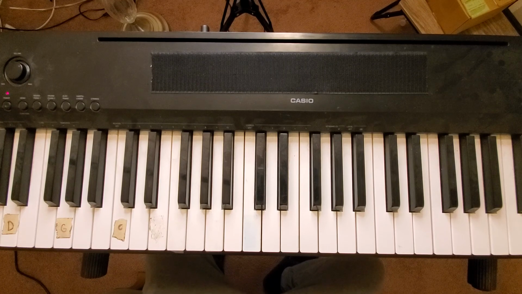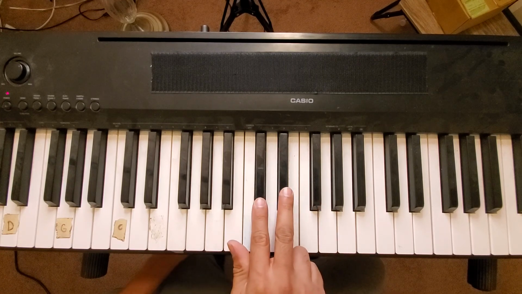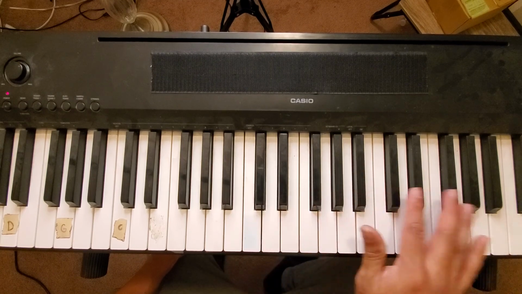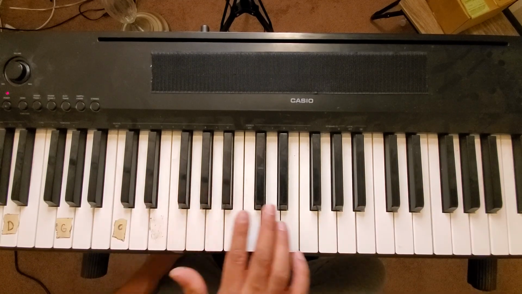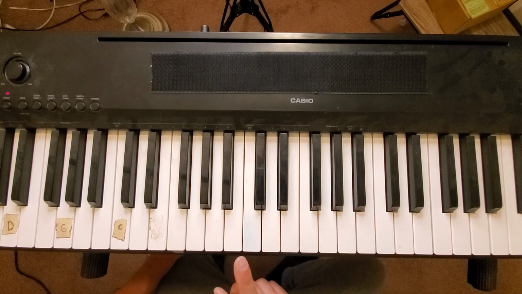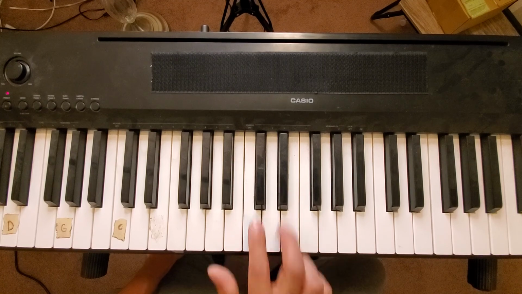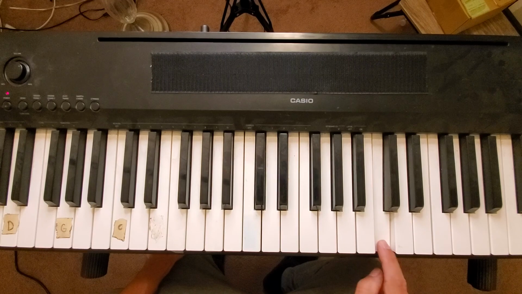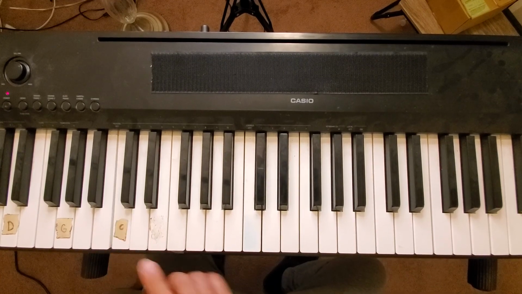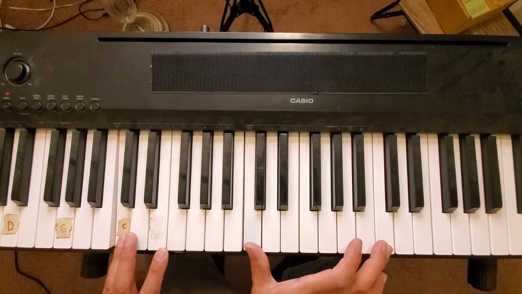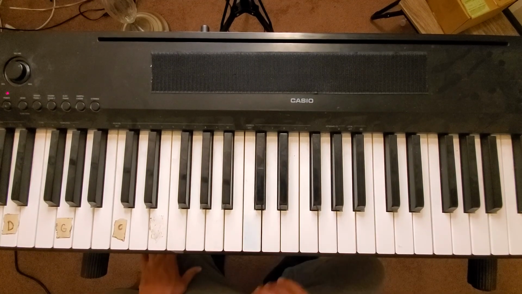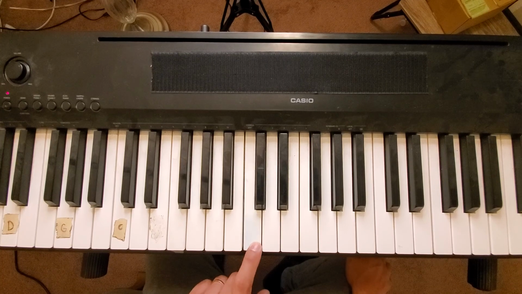So how I remember where C is, I look at these black keys. Every time there's two in a row, there's 2, 3, 2, 3. You see, 2, 3, 2, 3. So C is always gonna be where these two are, right here to the left of the two. That's always gonna be C anywhere on the board. See? C. So always memorize where C is.